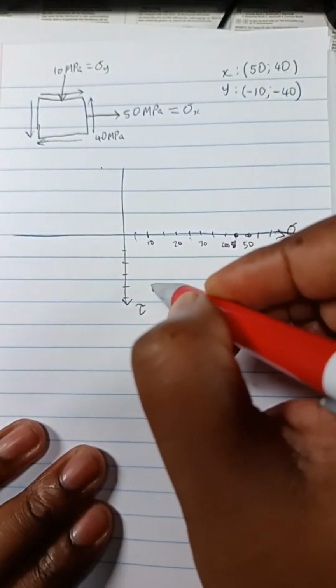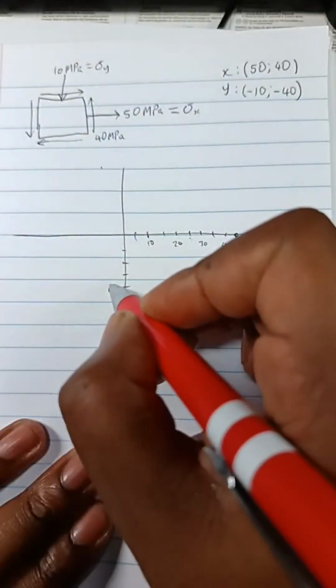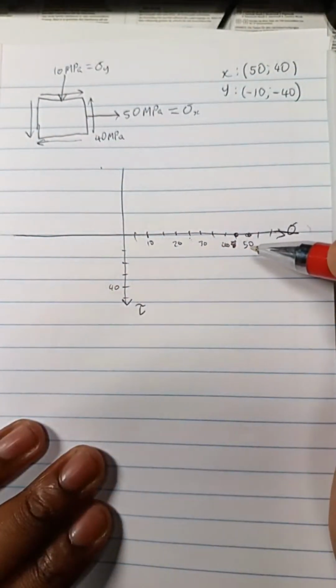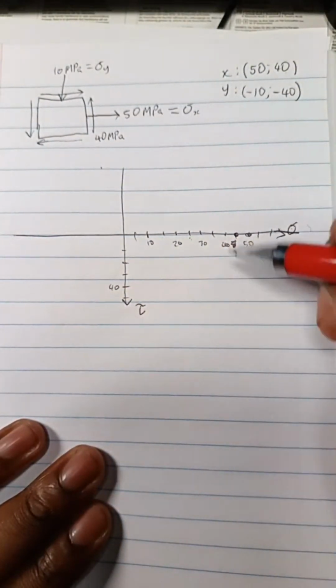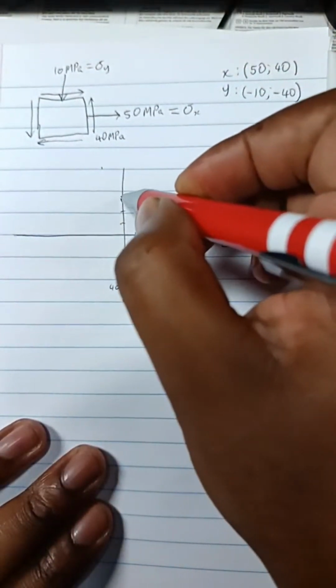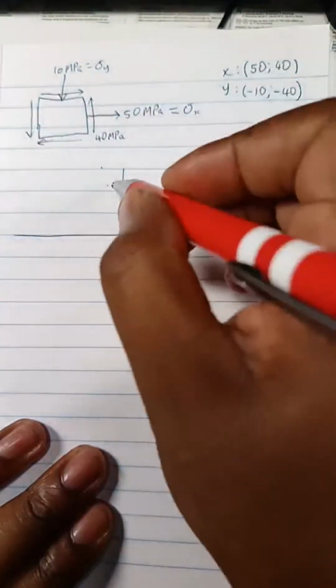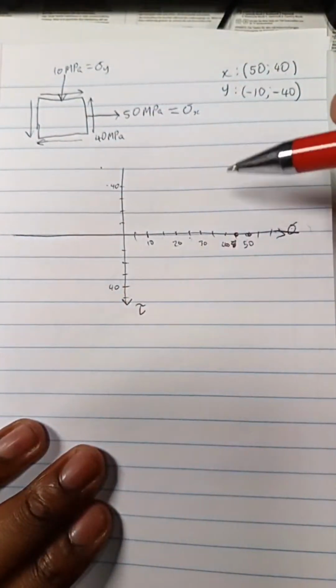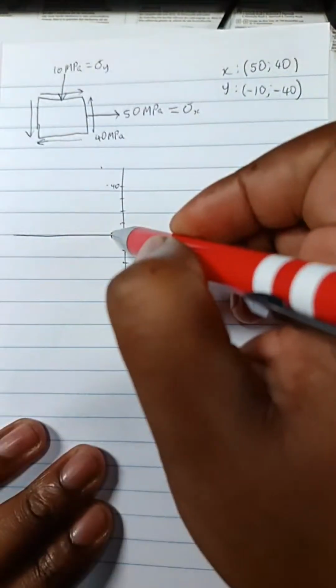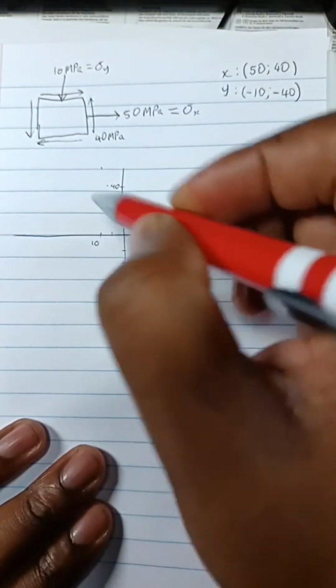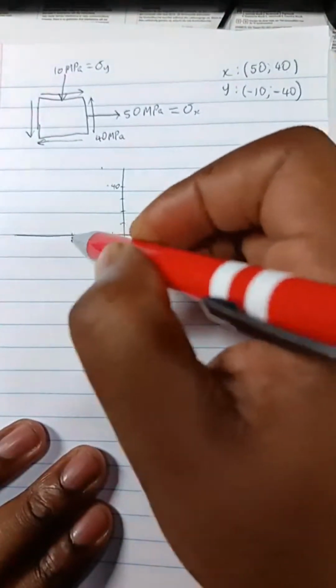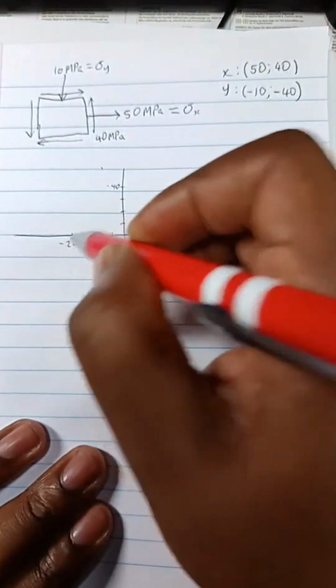So that is the 40 on the shear stress. Then the upper side will be the negative values, negative 40. Then that is the 10, 20, negative 10, negative 20.